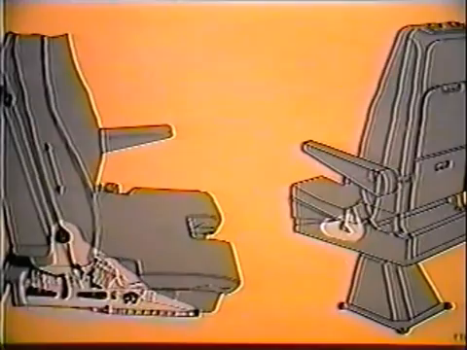The captain and first officer seats operate identically. Vertical and longitudinal travel adjustments are normally electrically actuated. The same vertical and longitudinal adjustments have manual backup levers. 4 additional manual adjustments are provided. They are thigh adjustment, lumbar adjustment, recline adjustment, and the armrest adjustment. The seats will be demonstrated in the simulator.